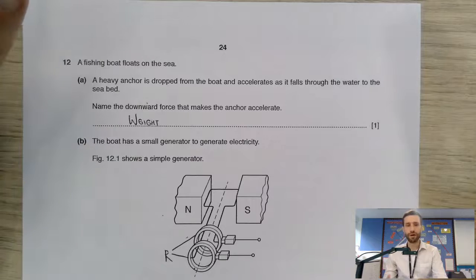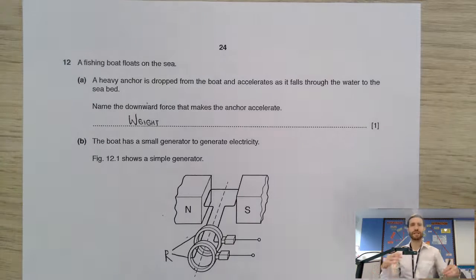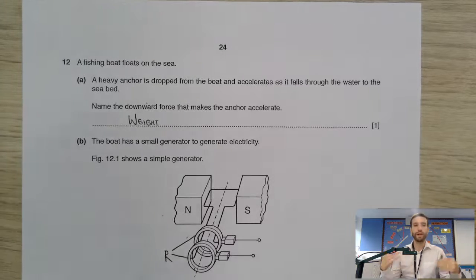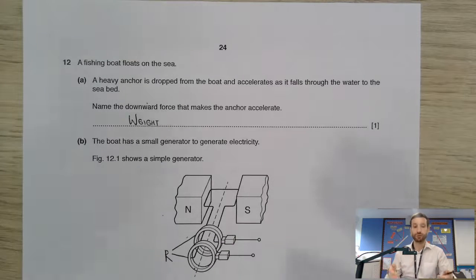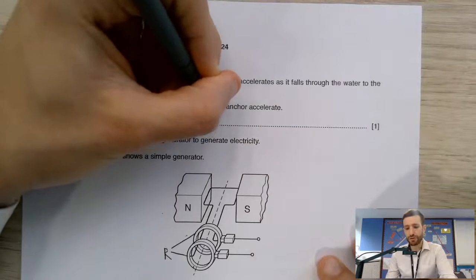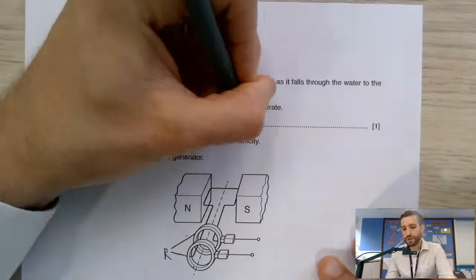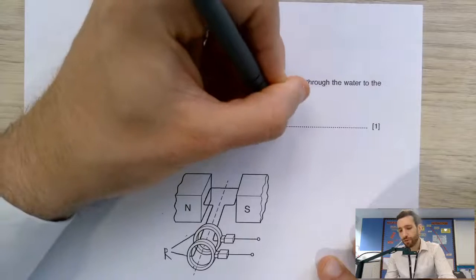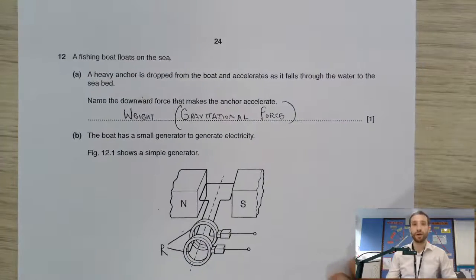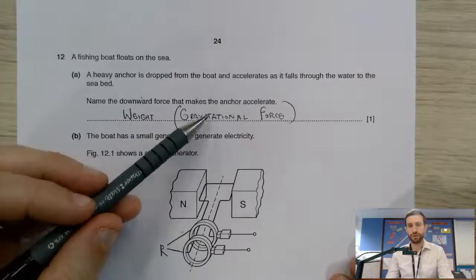Now, some people write gravity here. I would stay away from that. Gravity is what causes weight. Gravity is a concept that we use to describe why weight happens. However, it is not a force. If you want to get the word gravity in, then what I suggest you do is write this: the gravitational force. I would always be a little bit wary of using the word gravity here.